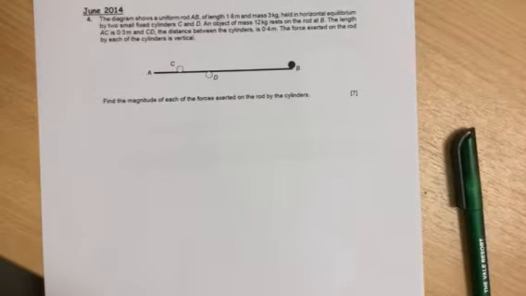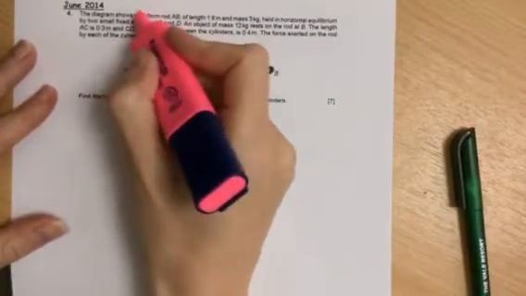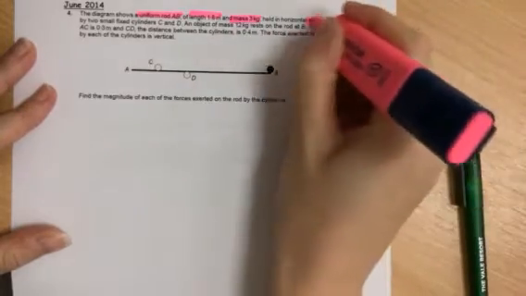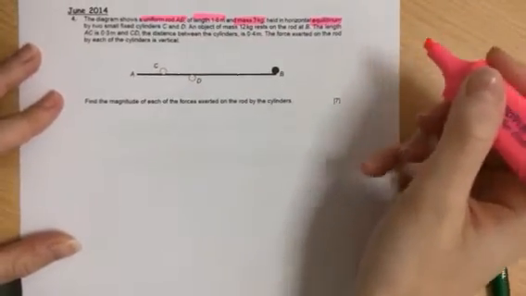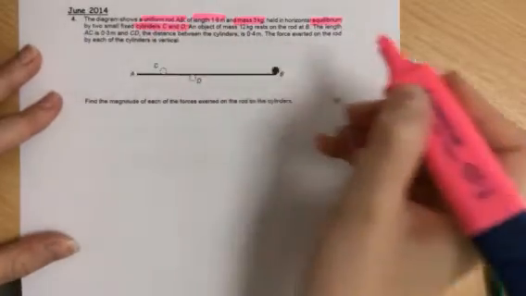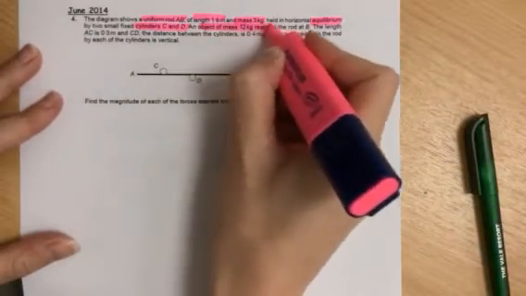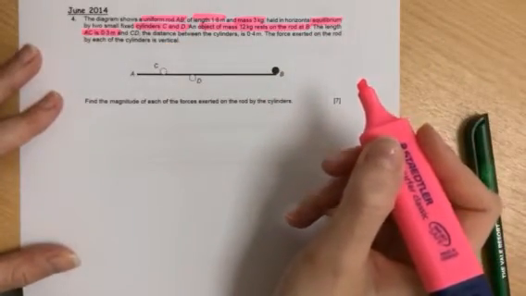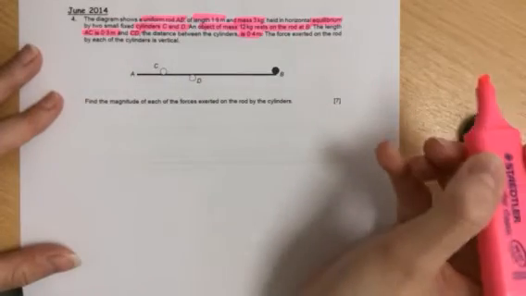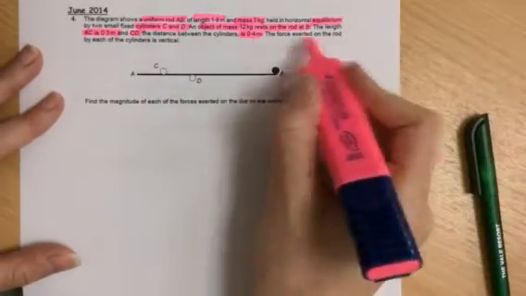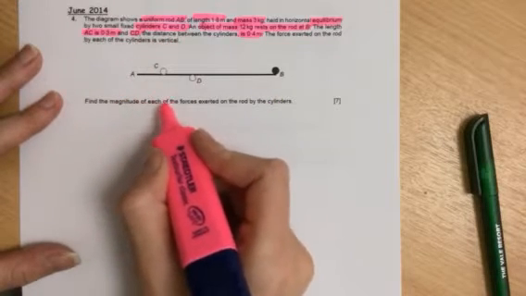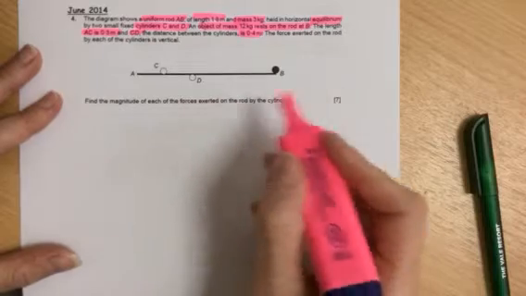Okay, this is a June 2014 question 4 question on moments. The diagram shows a uniform rod AB, length 1.8, mass 3 kilograms, held in equilibrium horizontally by two fixed cylinders C and D. An object of mass 12 rests at B. AC is 0.3 and CD is 0.4. The force exerted on the rod by each of the cylinders is vertical. Find the magnitude of each of the forces exerted on the rod by the cylinders.